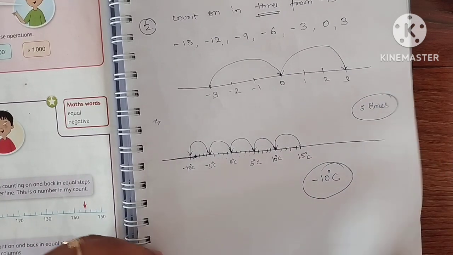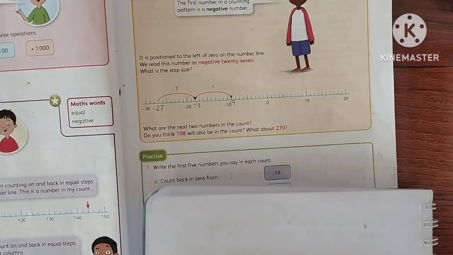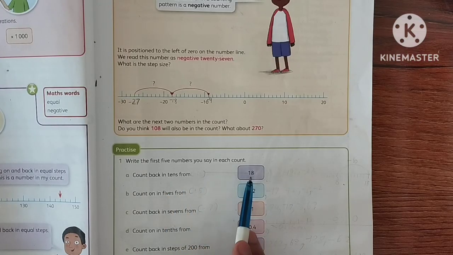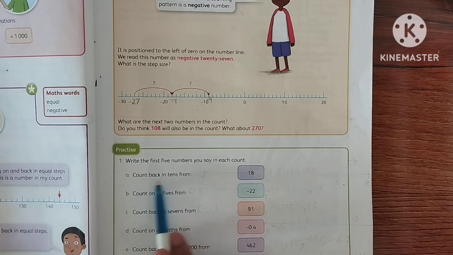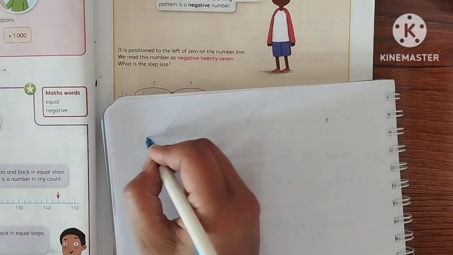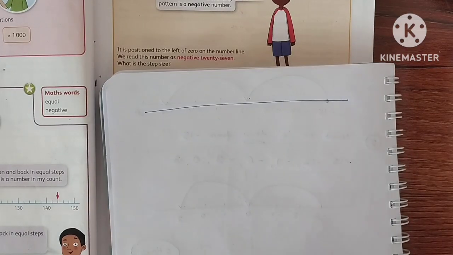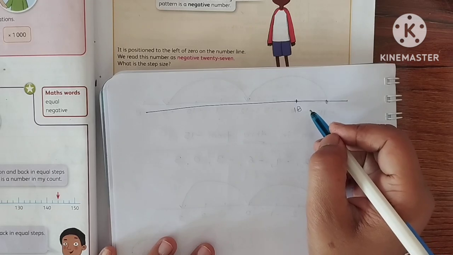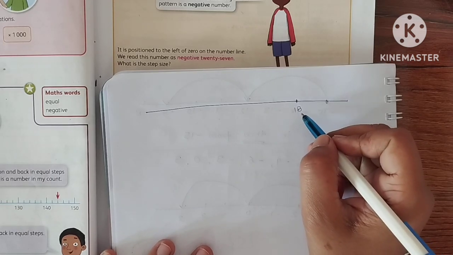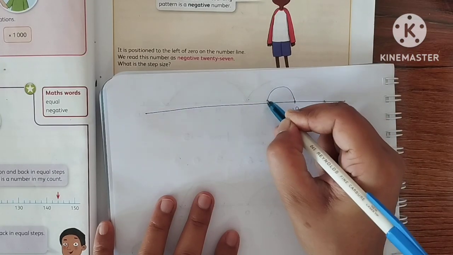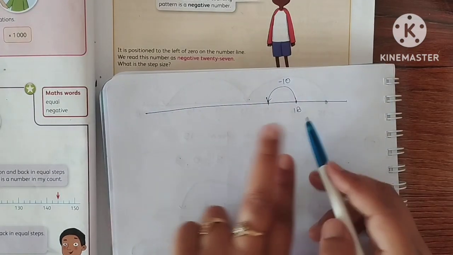Now let's take some questions from the book. The book is saying, count back in tens from 18. So let's make your number line. Okay. This is your 18. If you count back in tens, you have to count back by tens. So where will you reach after 18? That means you are subtracting 10 from this 18.